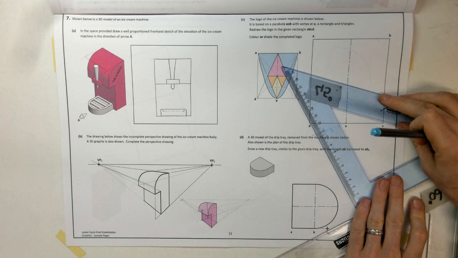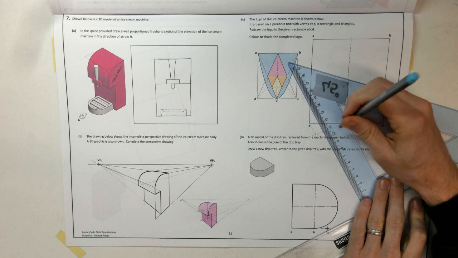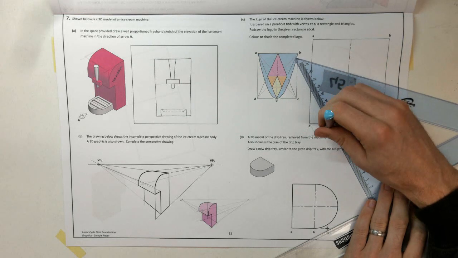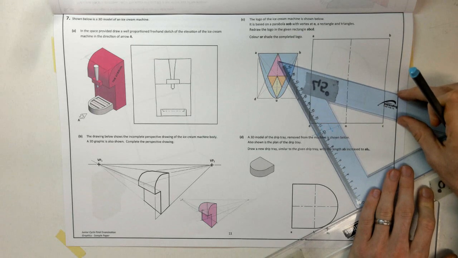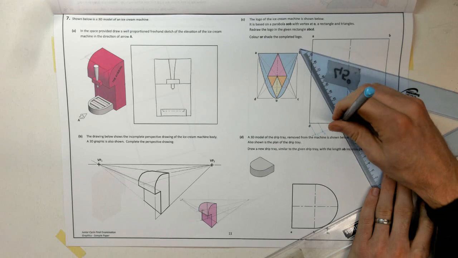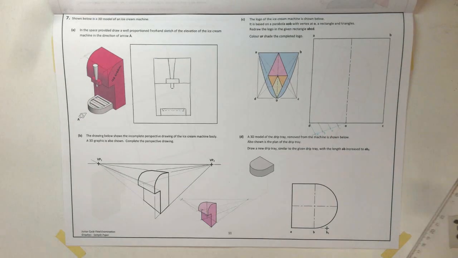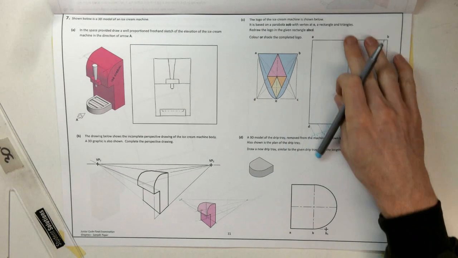Join 4 back to the end of my line, which is D. And 3, 2, and 1. So that's one side divided. I'm going to draw parallel to my axis from there.